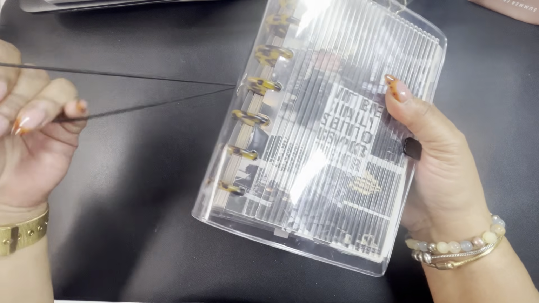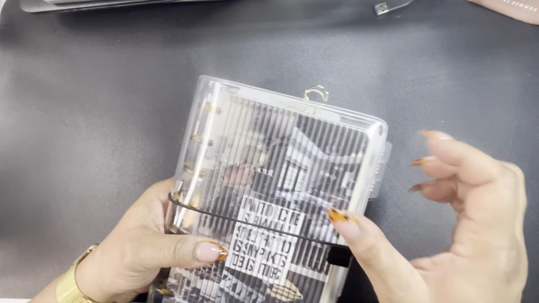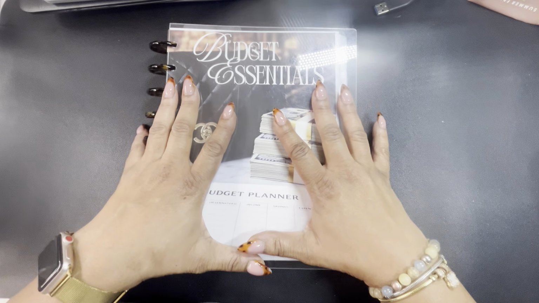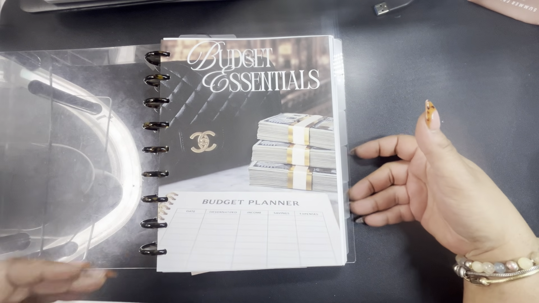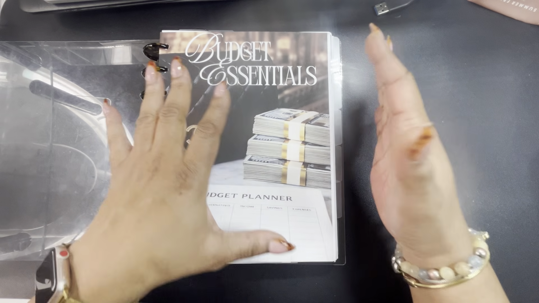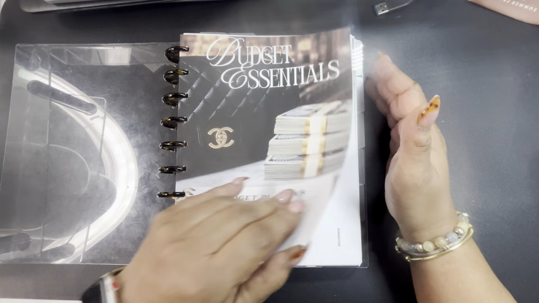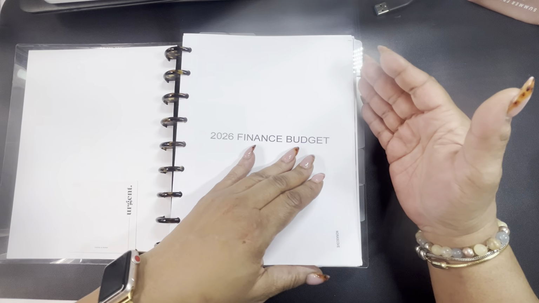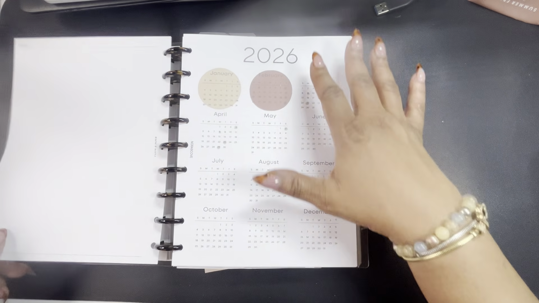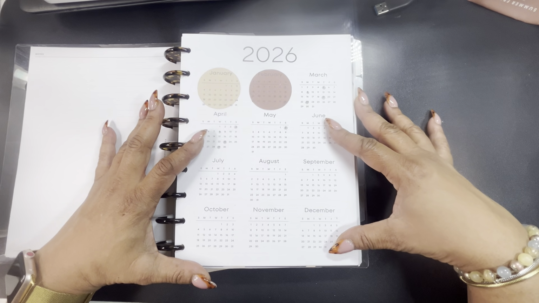Now, I'm going to try to use my budget planner. Okay, so you see I have the dividers. I just have not labeled them yet. But when setting up my budget planner, again, I know I need to look at things in a yearly view, a broader view, okay?